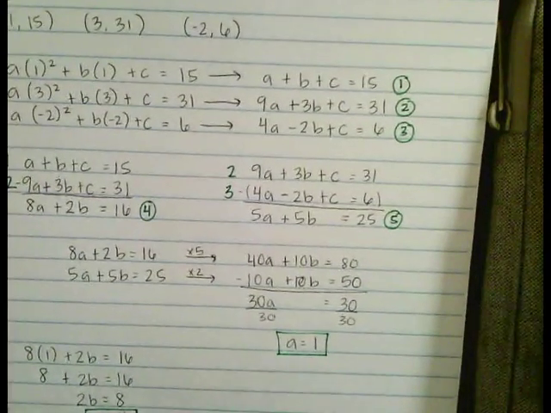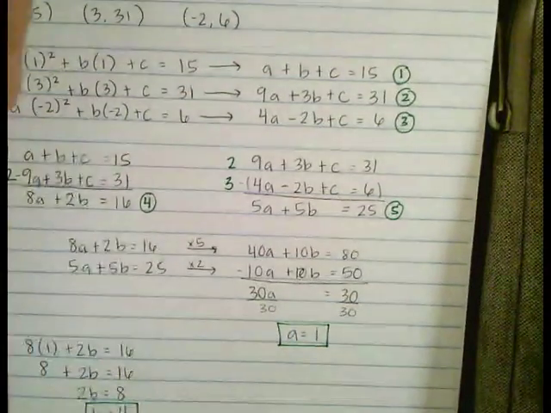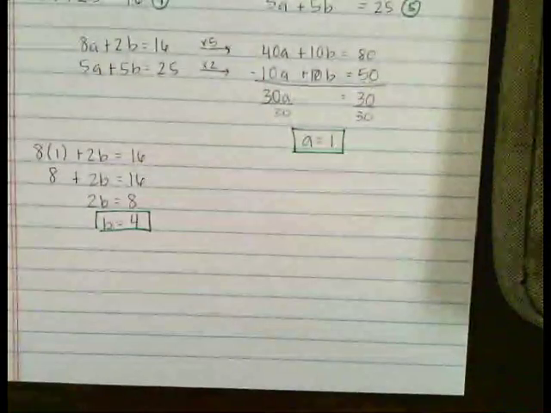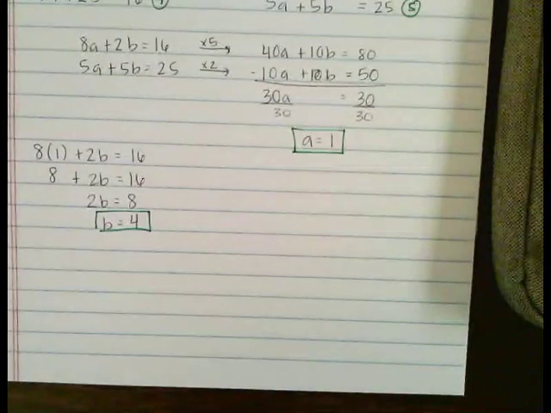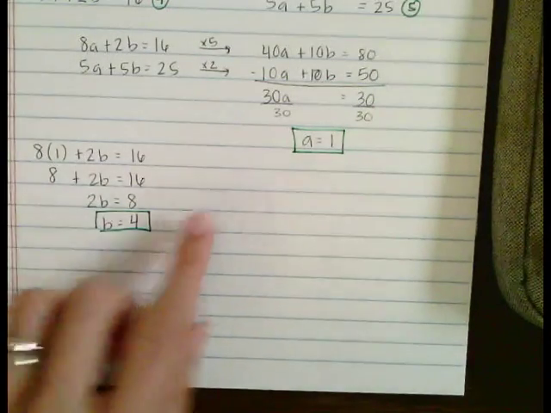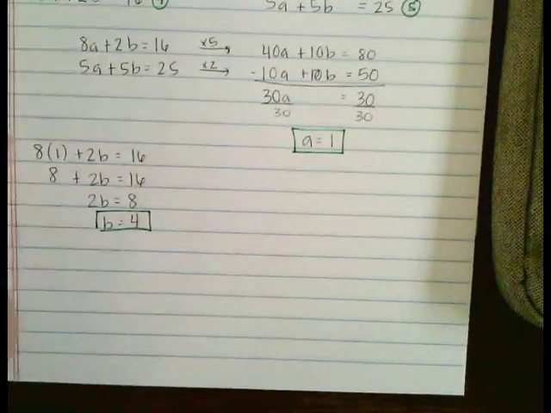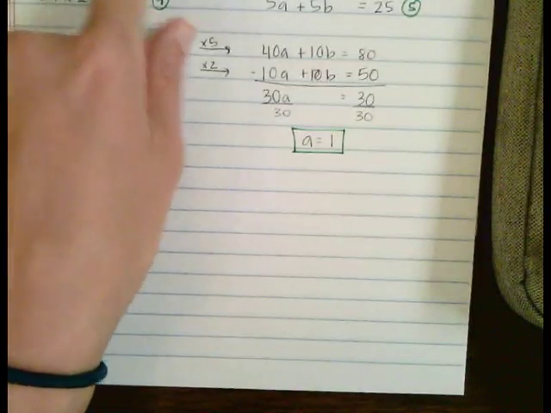Now, whenever you first figure out one variable, it'll start unraveling really quickly, and that's what you want. Now you're going to put your A and your B value into one of your original equations.